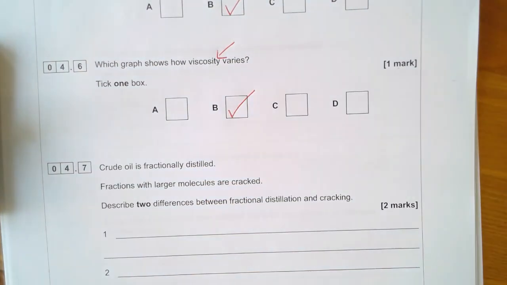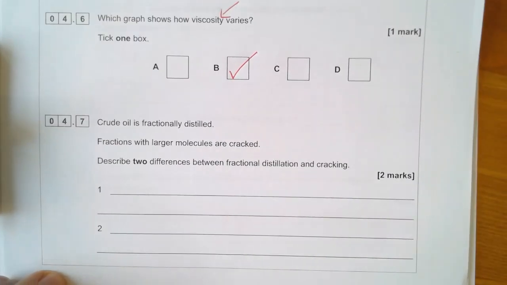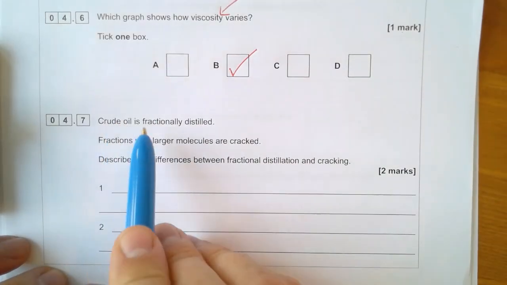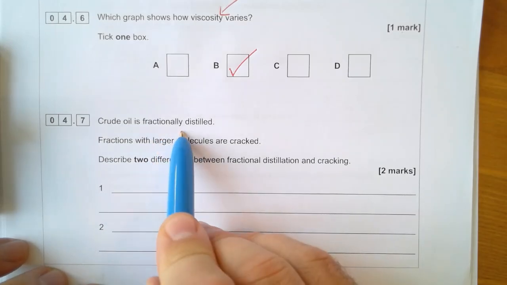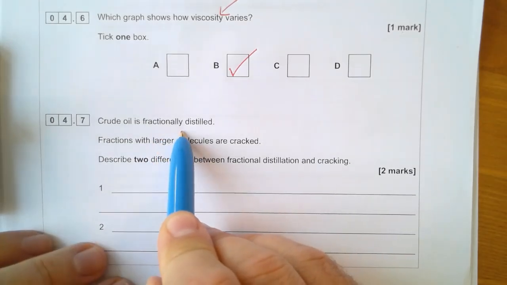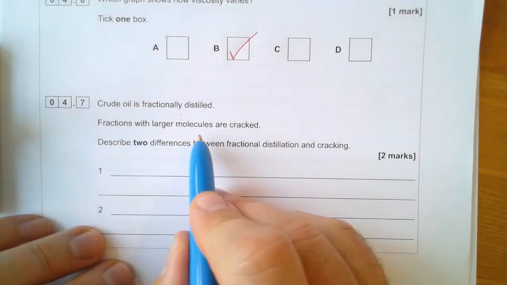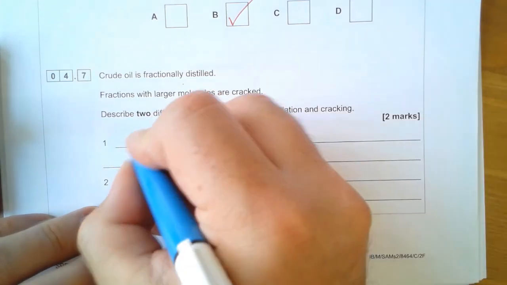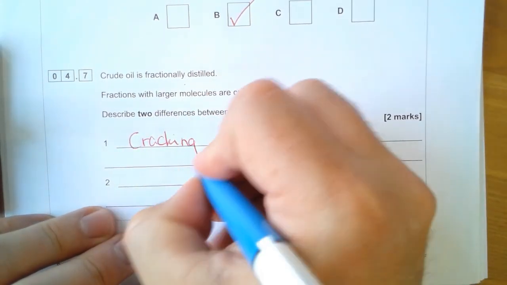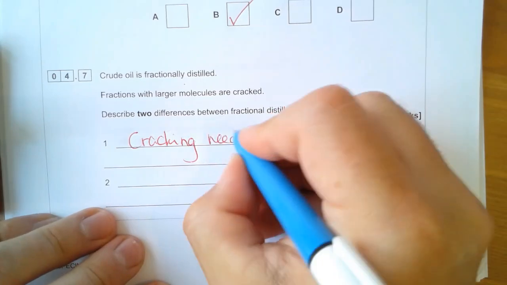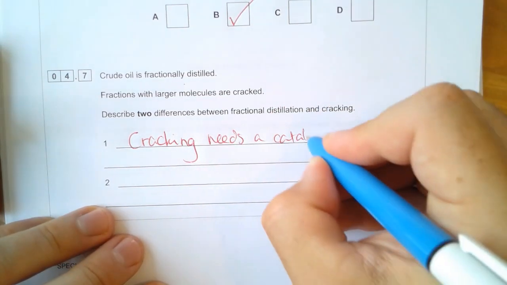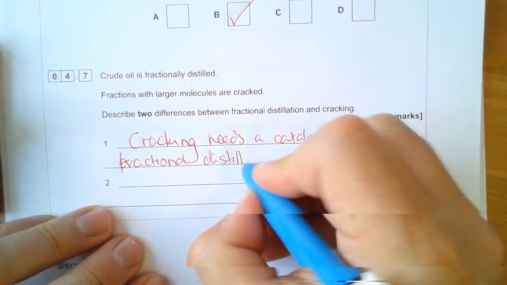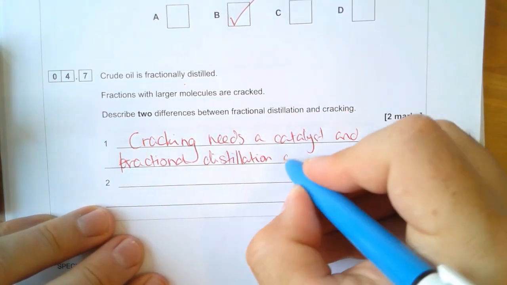Crude oil is fractionally distilled. Fractions with larger molecules are cracked. So with crude oil, fractional distillation, you're separating the different length hydrocarbons that make up the mixture of crude oil, but with cracking you're breaking apart large molecules. I know that for cracking you need a catalyst, and fractional distillation does not.